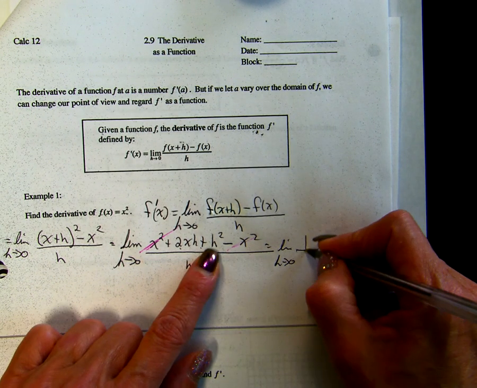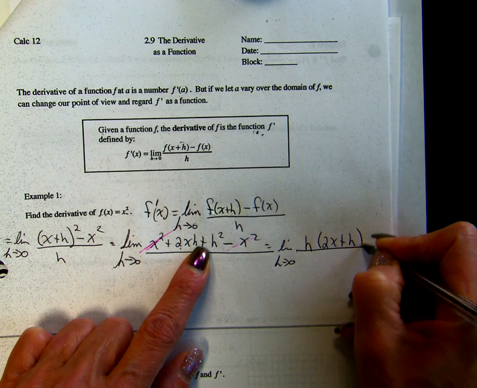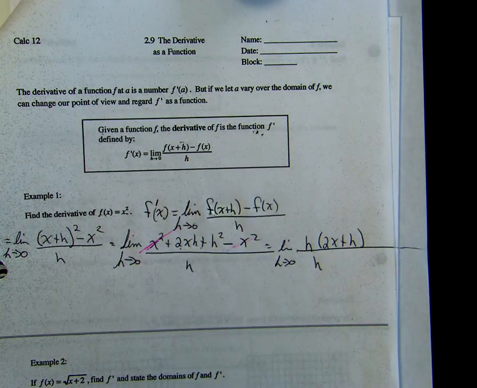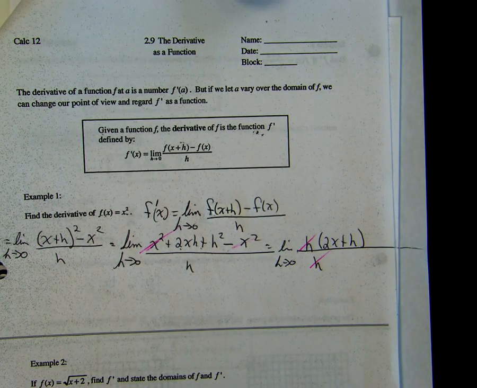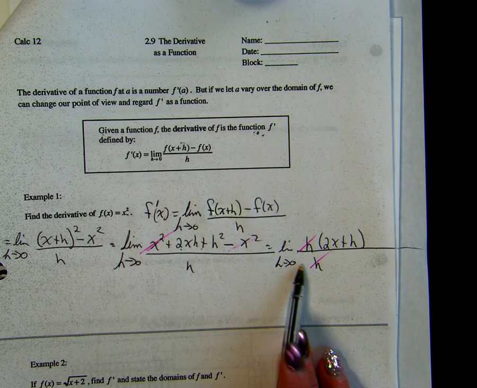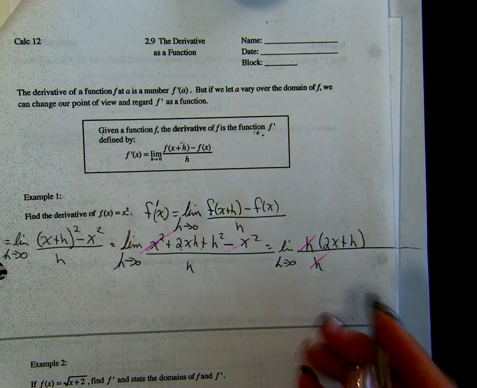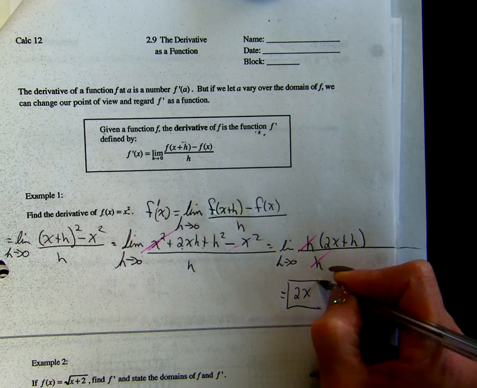Can we see that the remaining terms both have a factor of h? And I'm going to factor the h out of it. And then those cancel. And if I evaluate this by direct substitution, what happens if h goes to 0? I just get 2x.